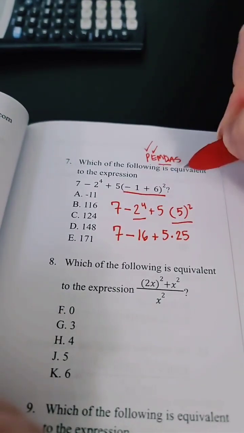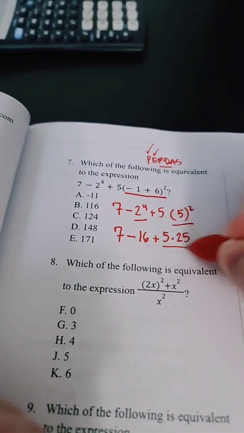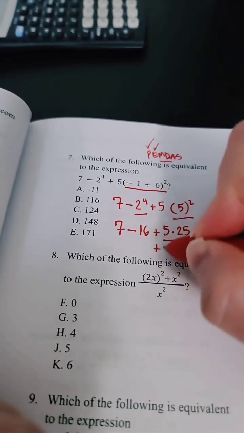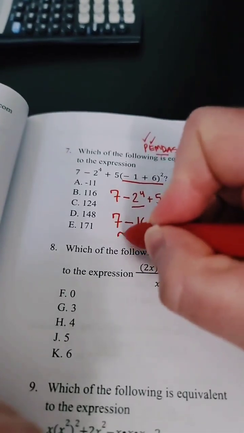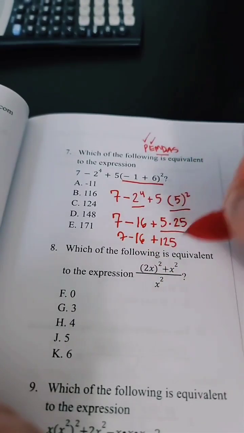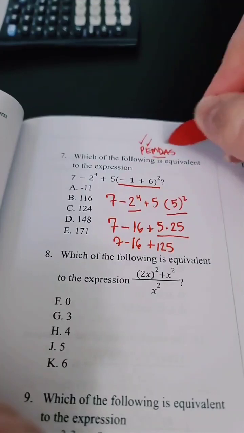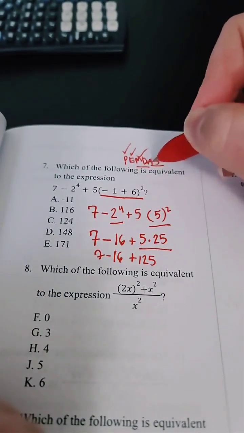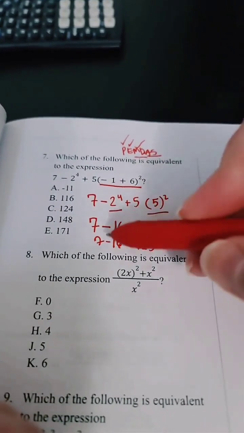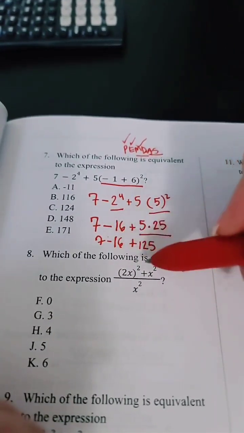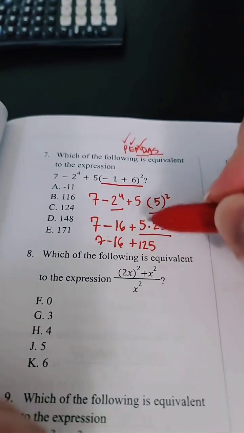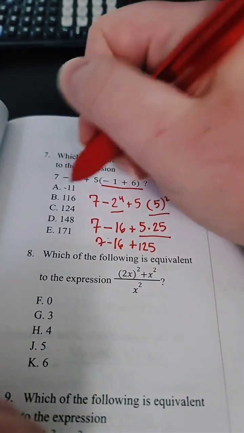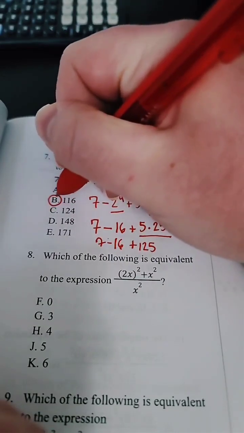Now we have to do multiplication and division from left to right. Well, there's only this for multiplication and division. So we would do 5 times 25, which is 125. So now you have 7 minus 16 plus 125. So we've done multiplication and division. Now we do addition and subtraction from left to right. So we would do 7 minus 16, which is negative 9. And then we have negative 9 plus 125, which is going to be 116.